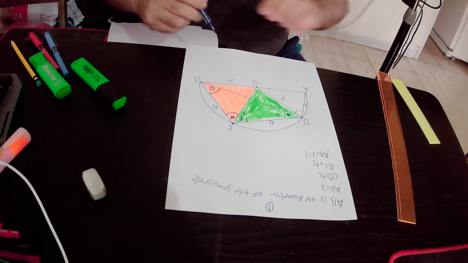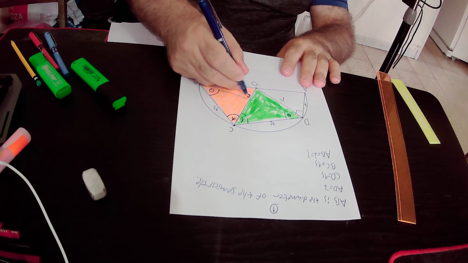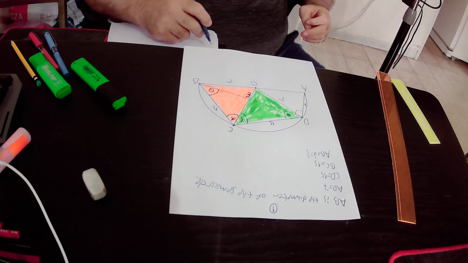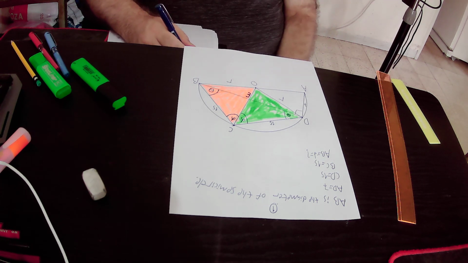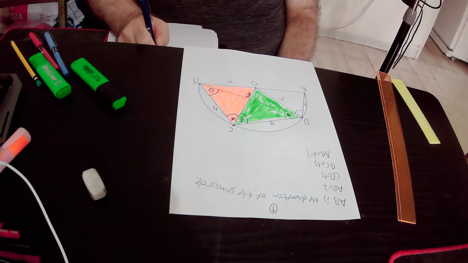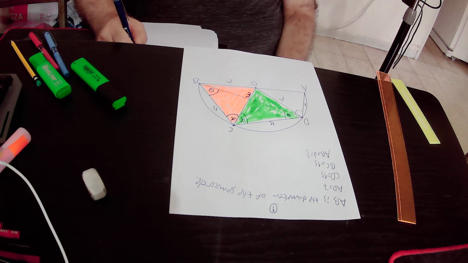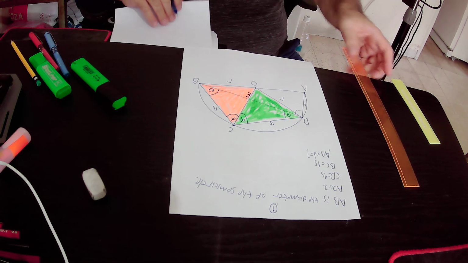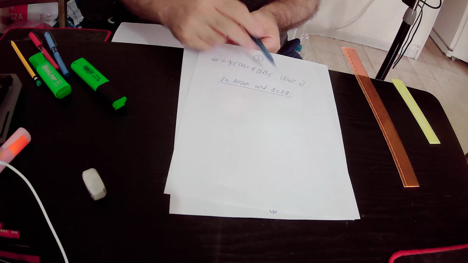Okay, in the next step we will define this point as point E, and we will focus on triangle CDE, the green triangle, and triangle CEB, the orange triangle. Again, we will focus on the green triangle, triangle CDE, and the orange triangle, triangle CEB.